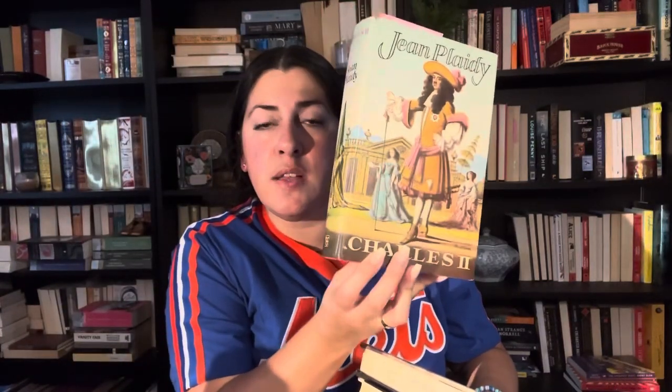We have a book on Charles II, and each one of the Jean Plaidy novels centers around a different royal character, and I have read many of them. I constantly checked these books out of the library when I was younger. Queen in Waiting we have here, and while these versions are out of print now, there are some that are still in print that you can find in modern paperback versions.